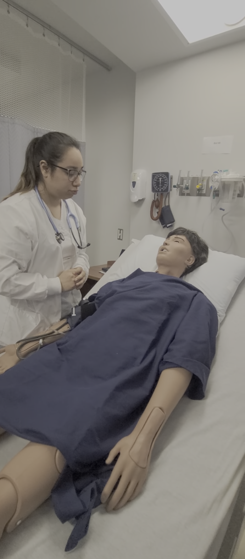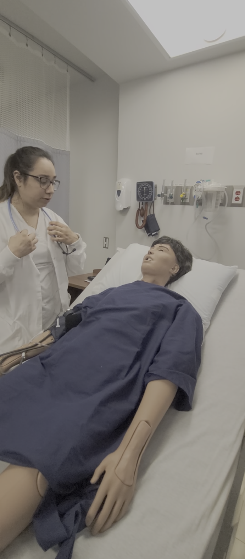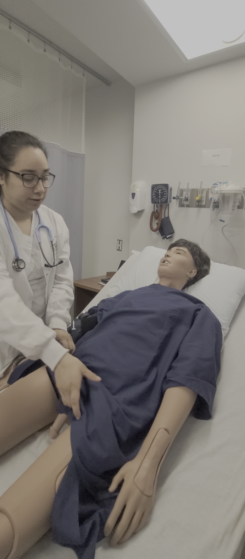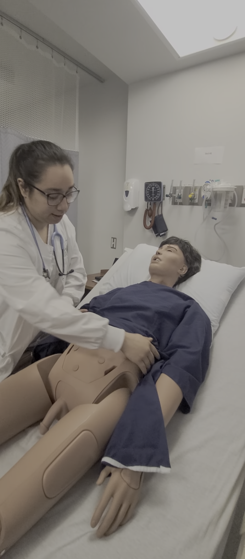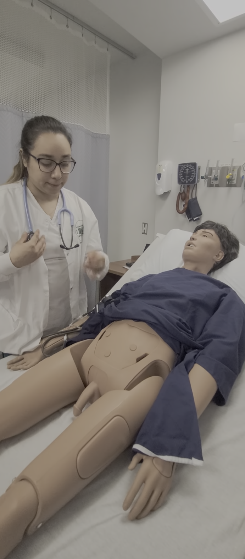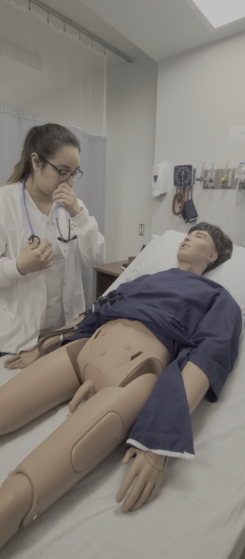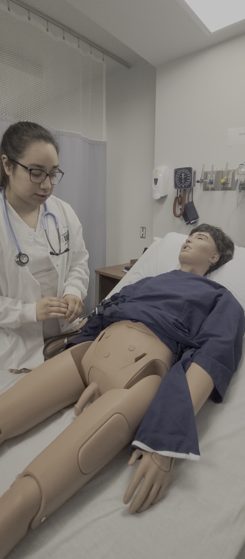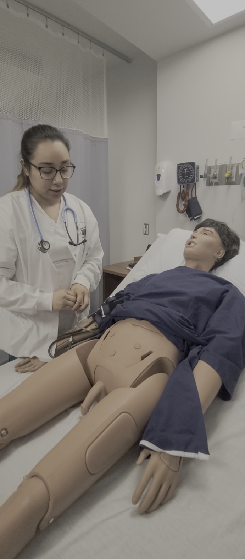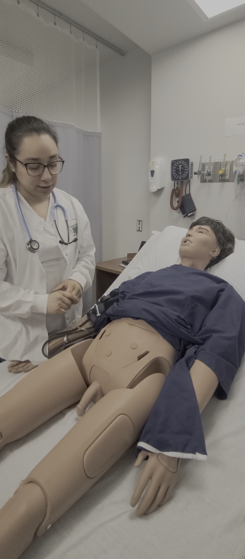Now that I've done listening to your heart and your lungs, I'm going to look at your abdomen. Okay. All right, abdomen looks round and normal, symmetrical. Doesn't look like there's any masses, no lesions, no pulsations noted, and umbilicus is midline.